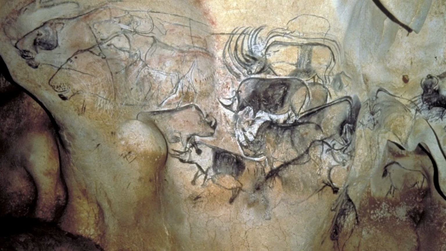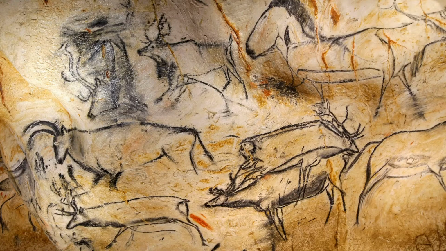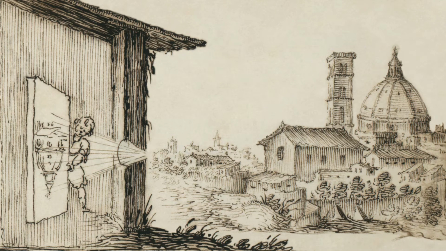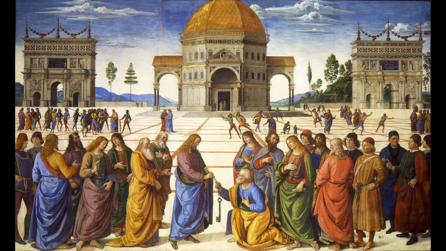We know that artists have been careful observers of the natural world for many thousands of years. The amazing drawings of animals in the Chauvet Cave in southern France from more than 30,000 years ago show us this, as do the detailed observations of sea life in the mosaics of Pompeii buried under volcanic ash nearly 2,000 years ago. 600 years ago, Renaissance mathematicians and artists developed linear perspective, which creates the illusion of 3D space on a flat surface, a technique known to ancient Greeks and Romans, but never recorded until the 15th century.